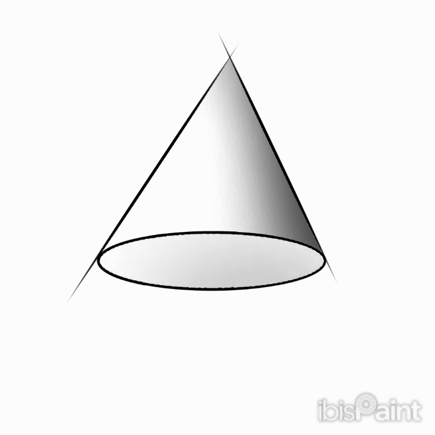For cones, we're just going to draw this triangle shape thing. And we draw a circle at the bottom. Is it a circle or an oval? I think it's an oval.